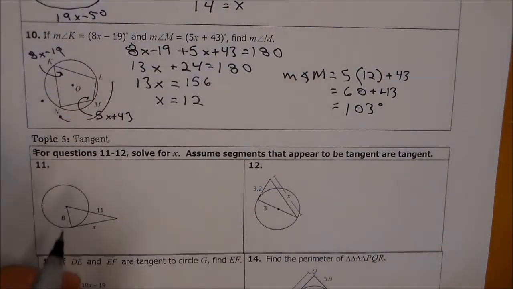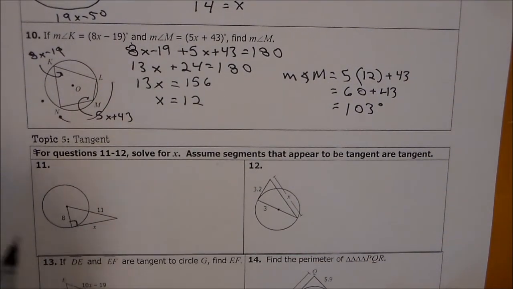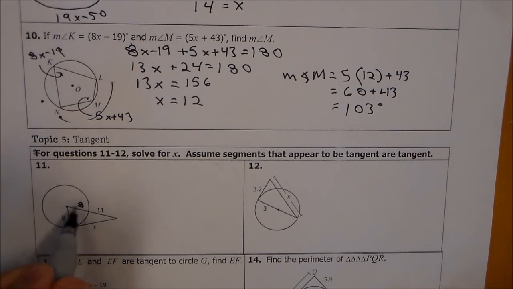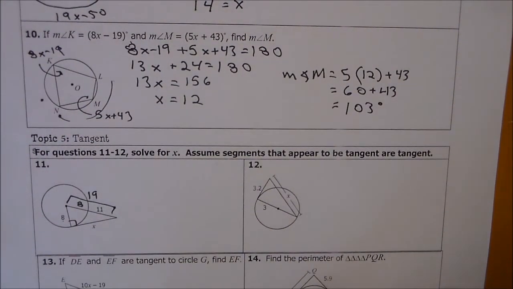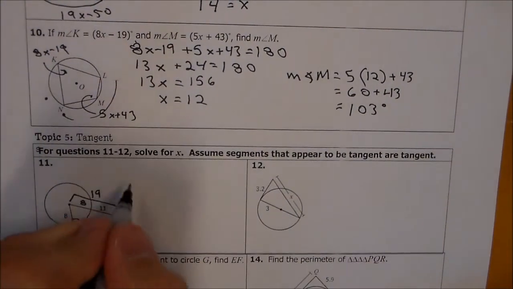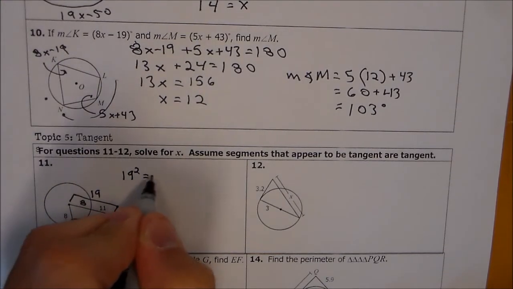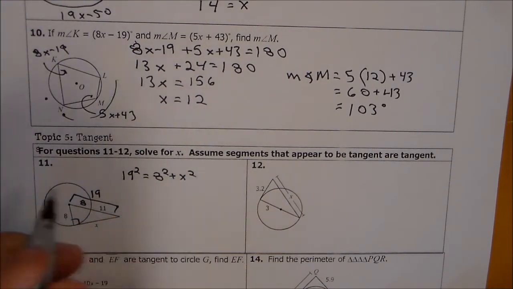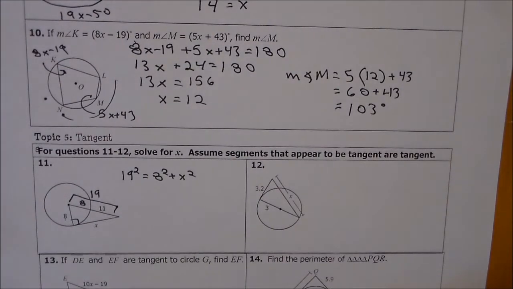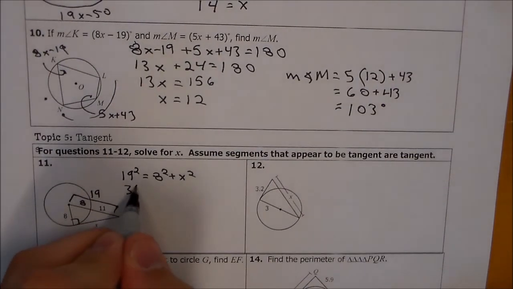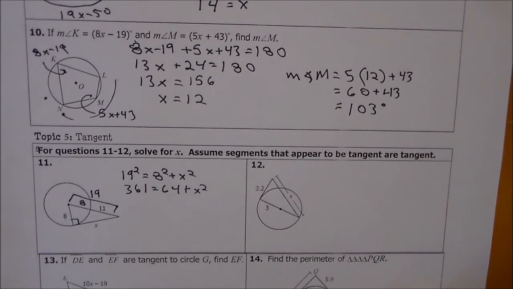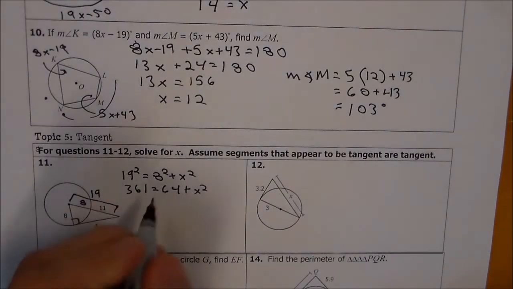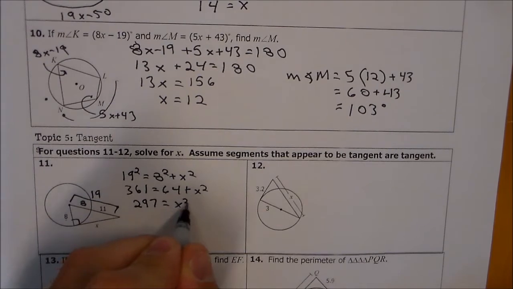For our next one, we have our tangents, and I'm going to move this radius over, make this 8. So we then have 19, and it's just using that to form the right triangle. Sometimes they split up that hypotenuse. So 19 squared is equal to 8 squared plus x squared. 19 squared is 361 equals 64 plus x squared. If I do 361 minus 64, it gives me 297 equals x squared.